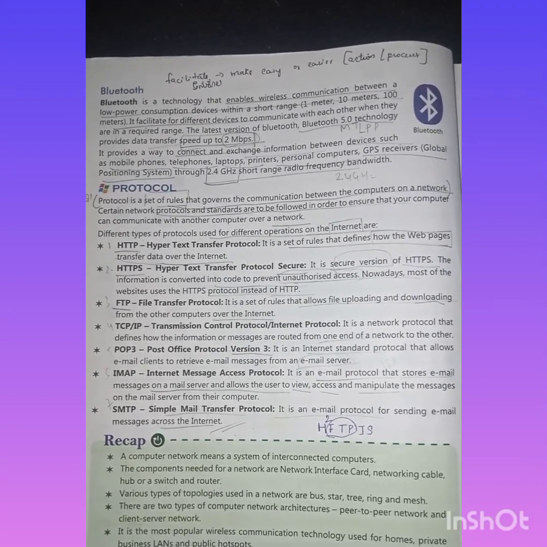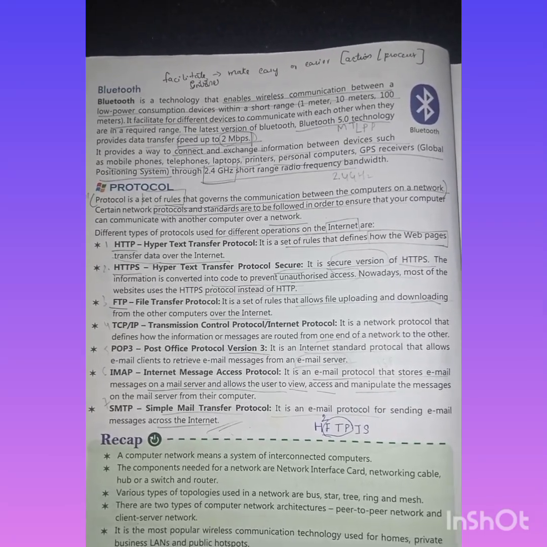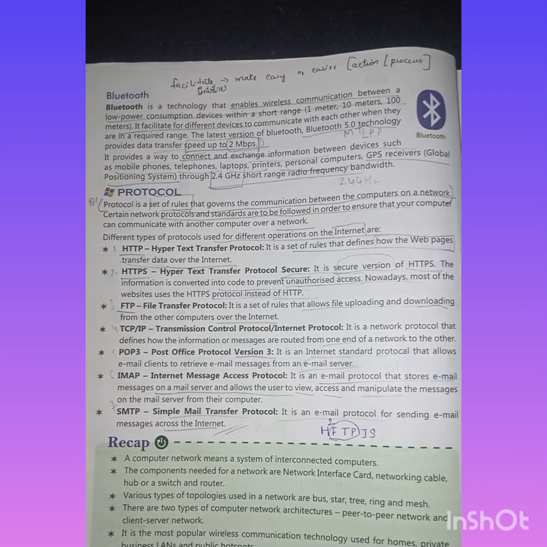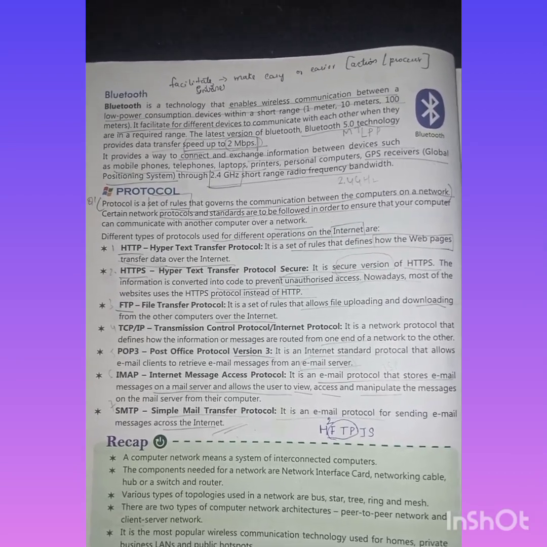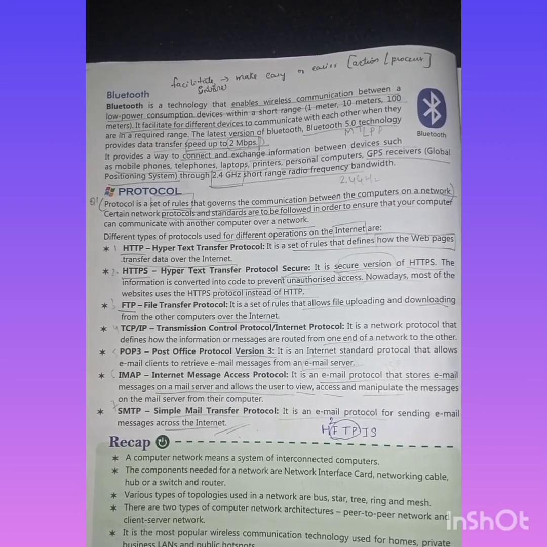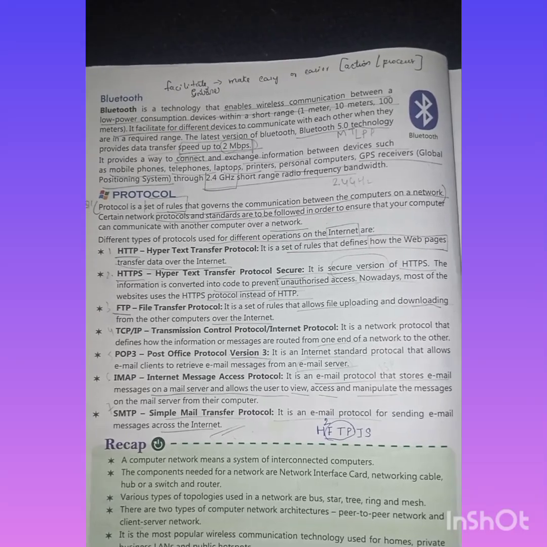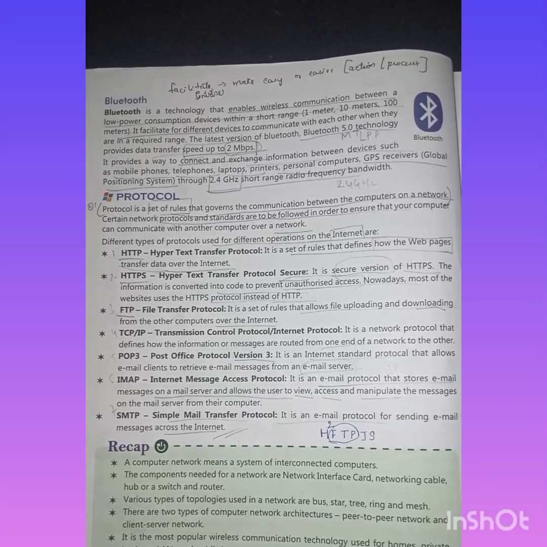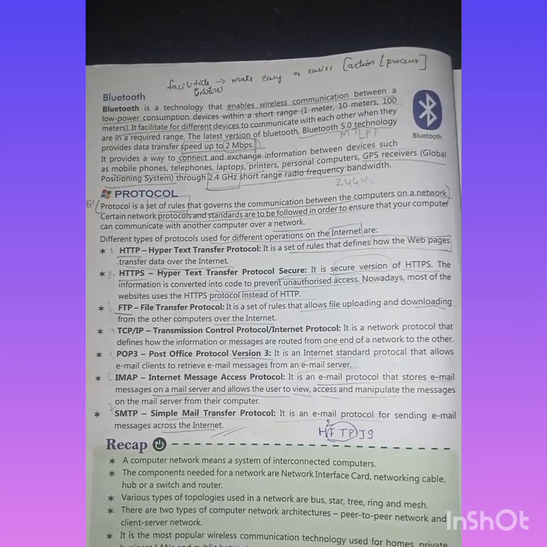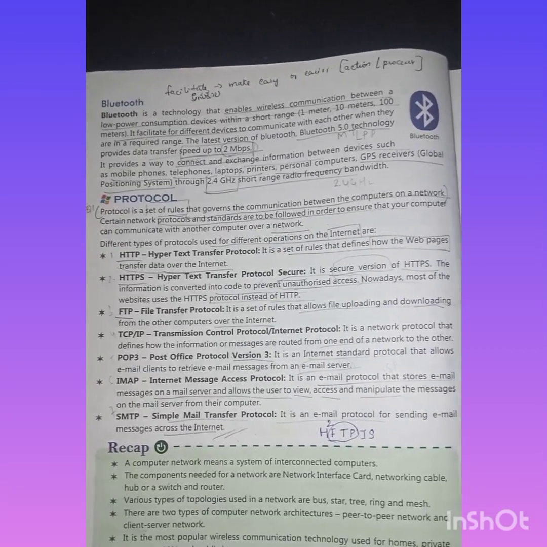Certain network protocols and standards are to be followed in order to ensure that your computer can communicate with another computer over a network. Different types of protocols are used for different operations on the internet. HTTP, Hypertext Transfer Protocol, is a set of rules that defines how web pages transfer data over the internet.